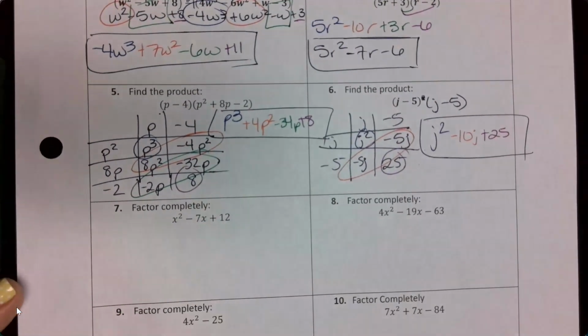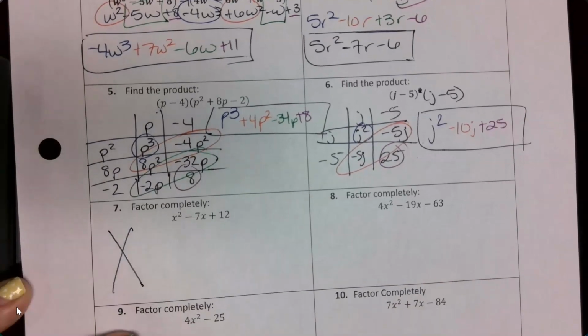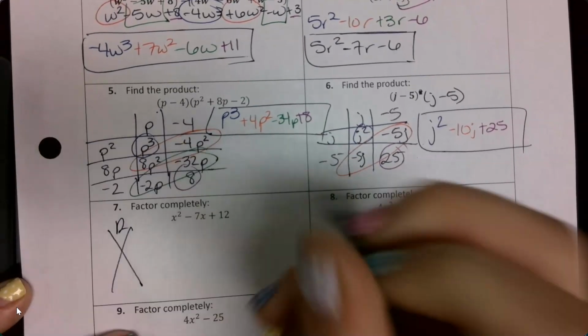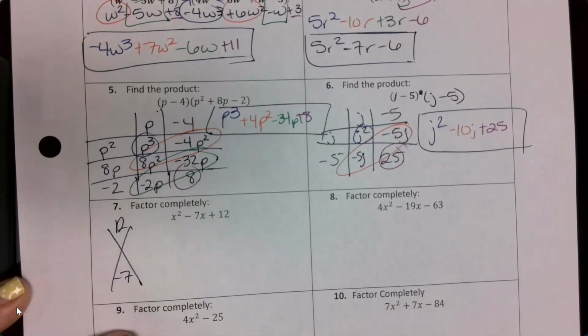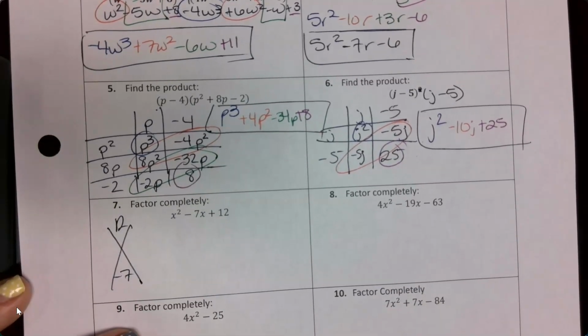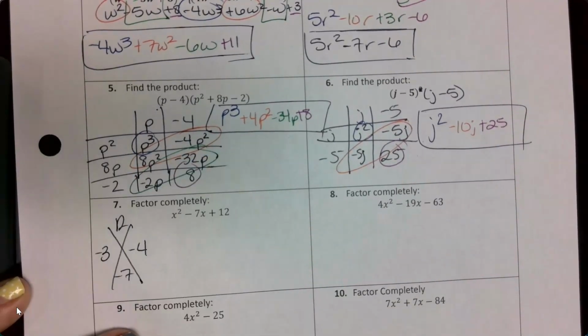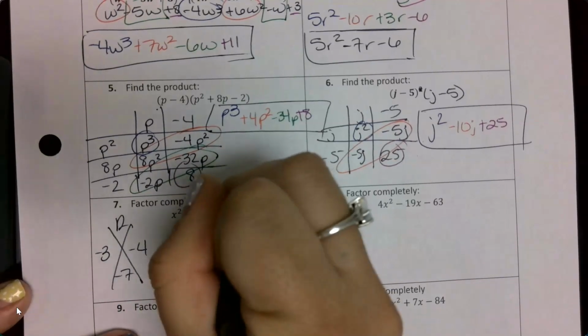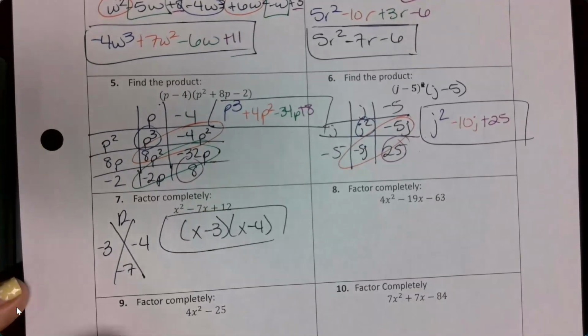Number 7 wants me to factor completely. I have no a variable or a coefficient, so I'm just going to start using the x method. The number I multiply to at the end goes at the top. The number I add to goes at the bottom. So I'm looking for 2 numbers that multiply to 12 and add to negative 7. This gets me negative 3 and negative 4. So then what I want to do here is I'm just going to do x minus 3 times x minus 4.